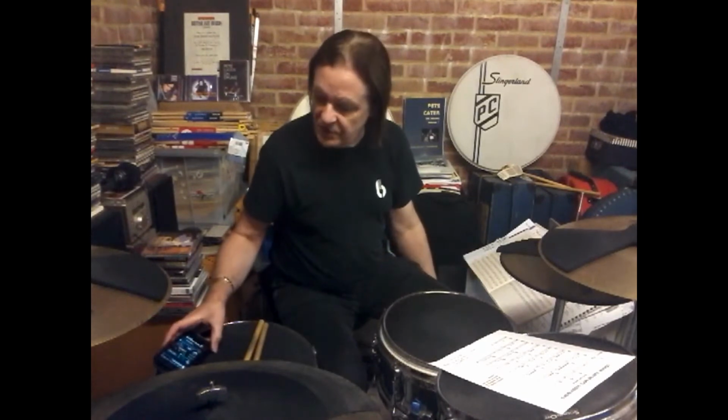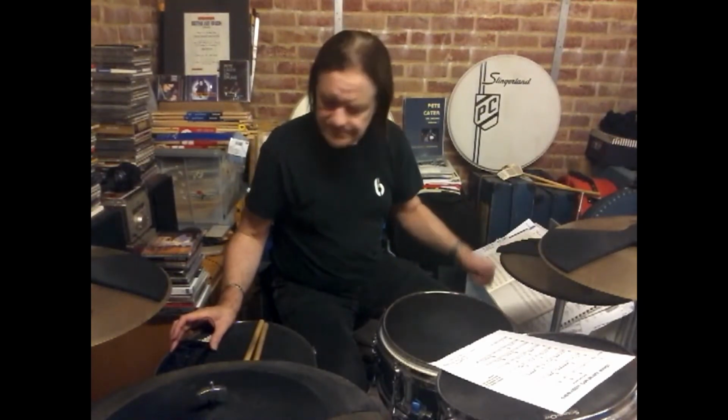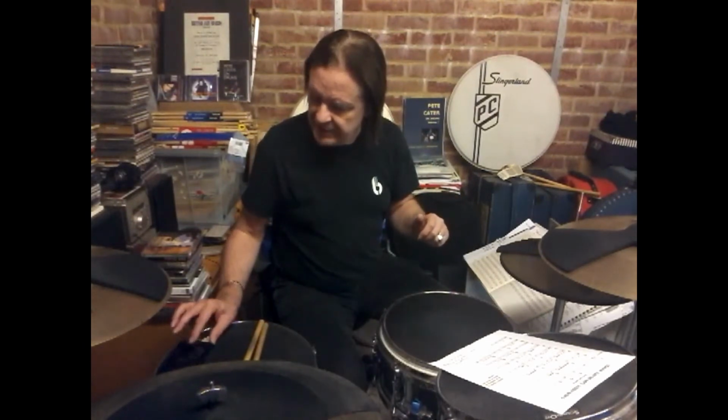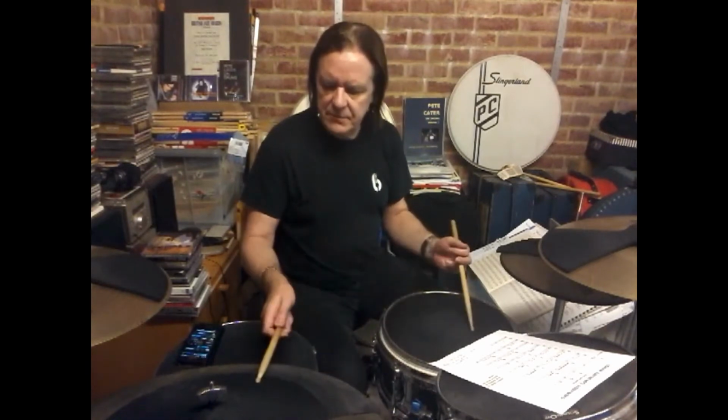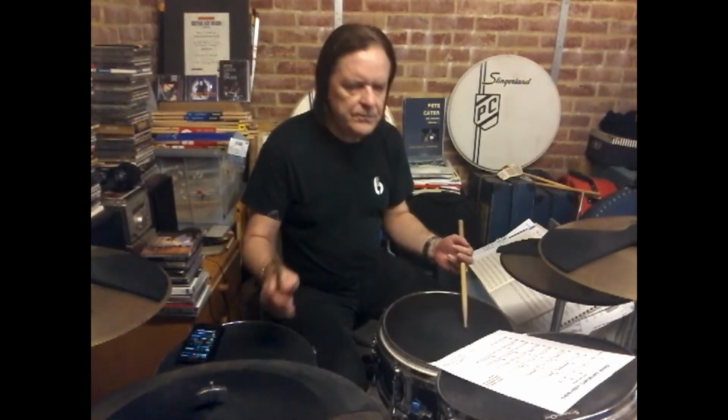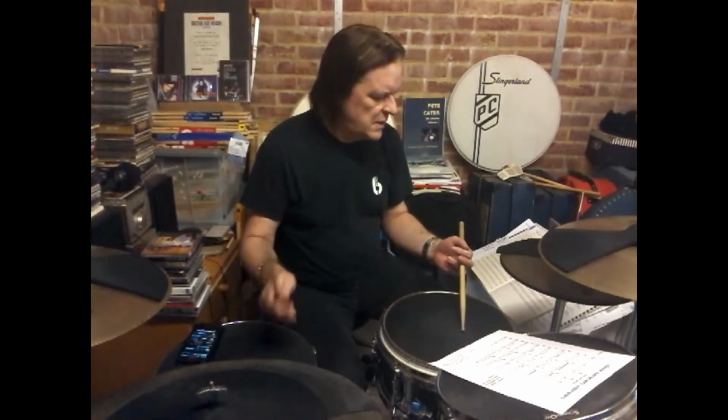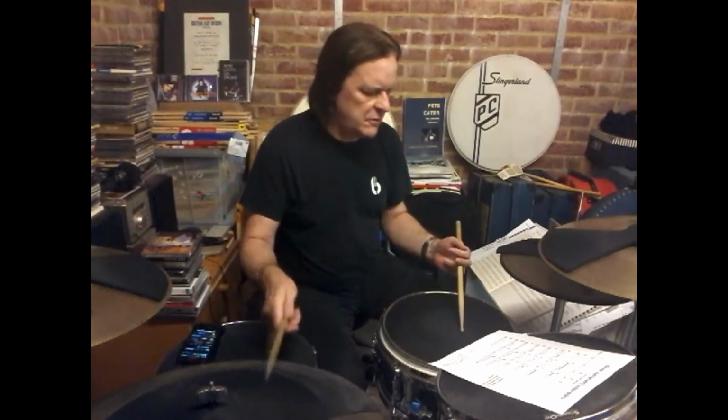So if we just do B, B, B, B, so that's four of them making up one bar of 4/4 time, and you'll see that letter B is just a quarter note. So that's going to be, let's have a click, 120 BPM. There's our ride pattern. So B, B, B, B, 1, 2, 3, 4.